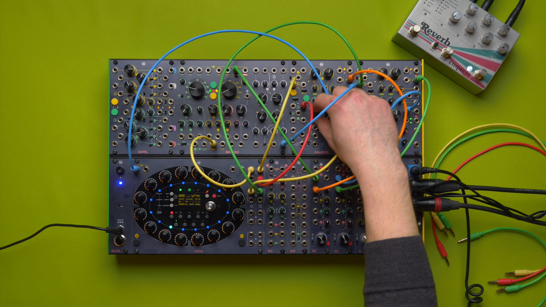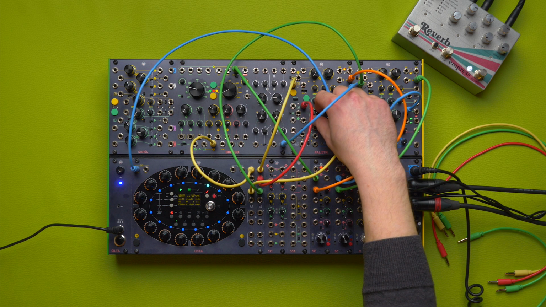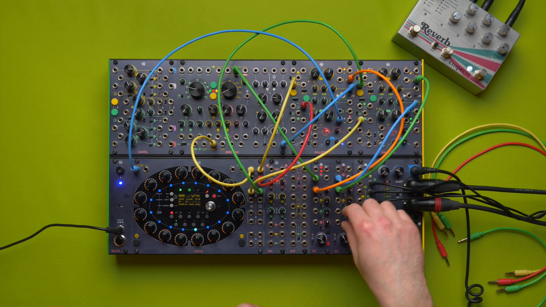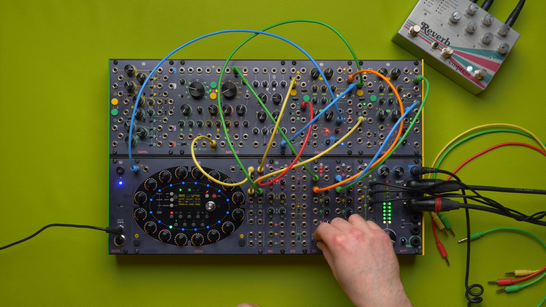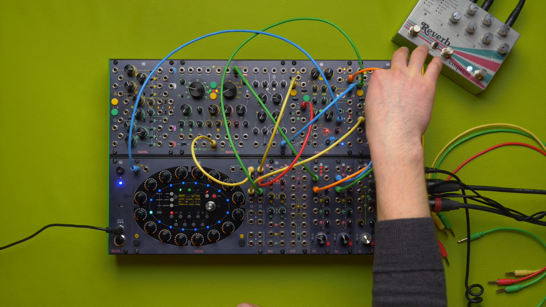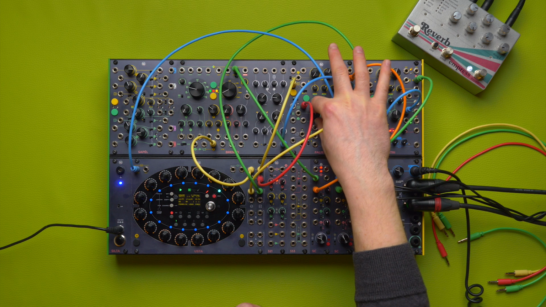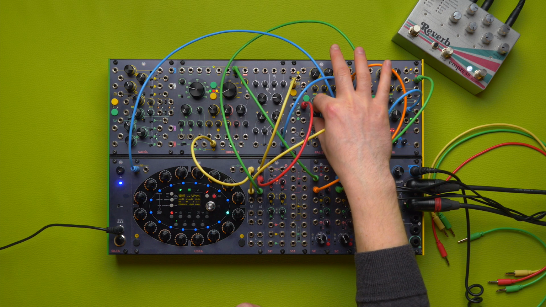Transpose this to change the phase and the clock resolution. I kind of like it.